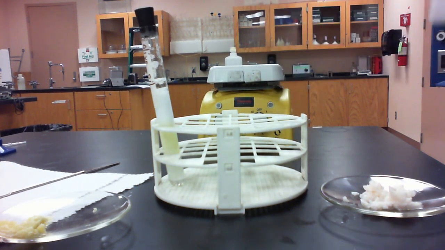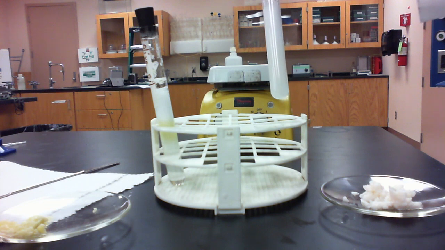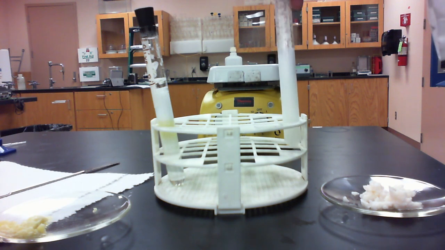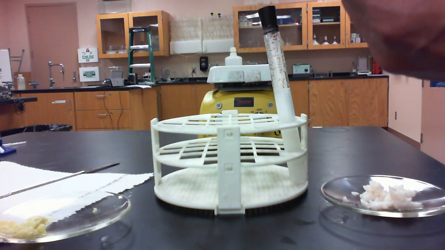Okay, so on the right side I have my vegetable shortening soap. You can see its foaming ability. On the left side I have my olive oil soap.